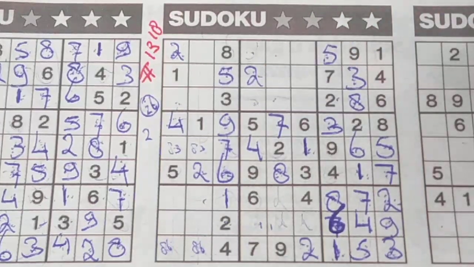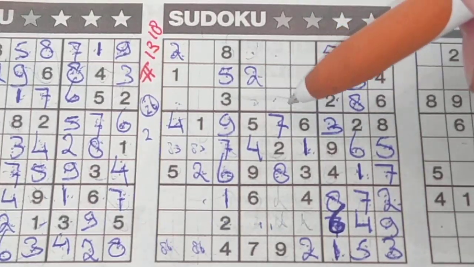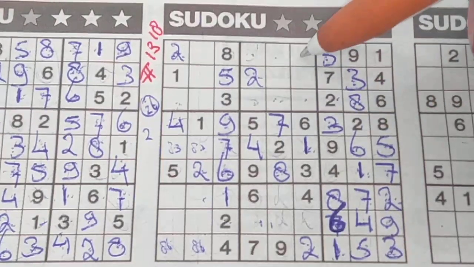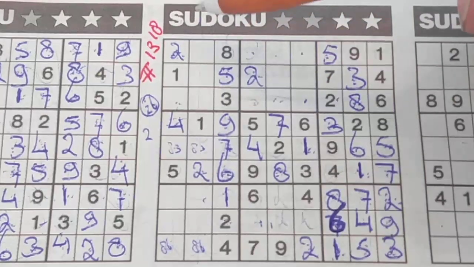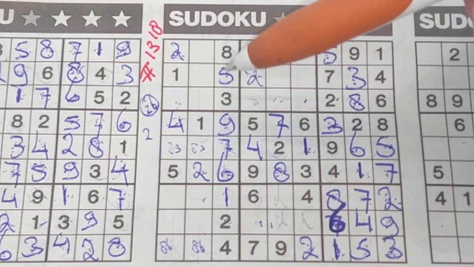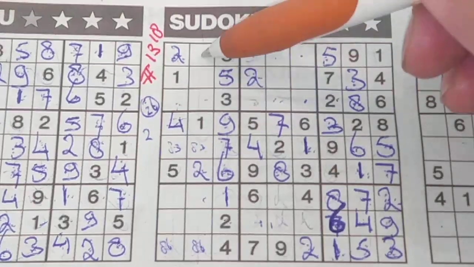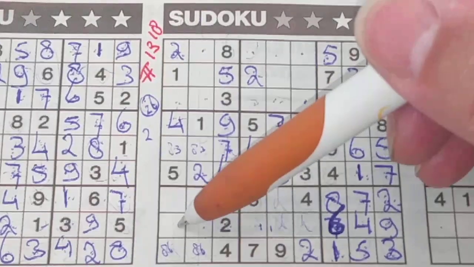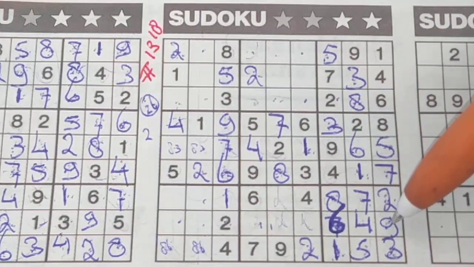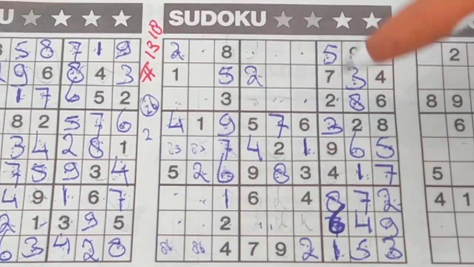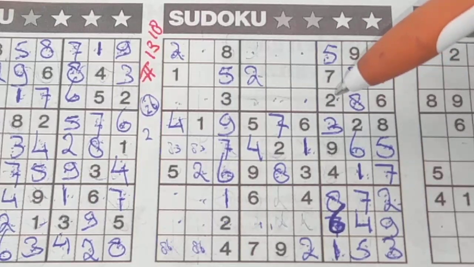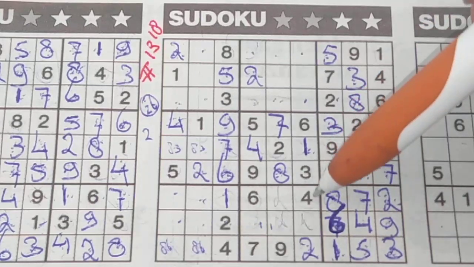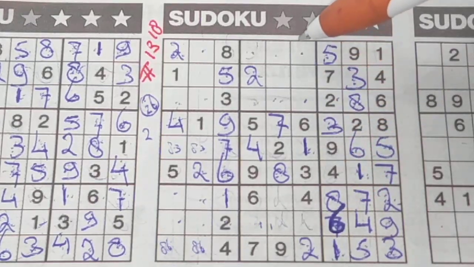1, 1. Yes. 5, 5. 7, 7. 4, 4. 7, 7. 9, 9. 2, 3, 4, 5.